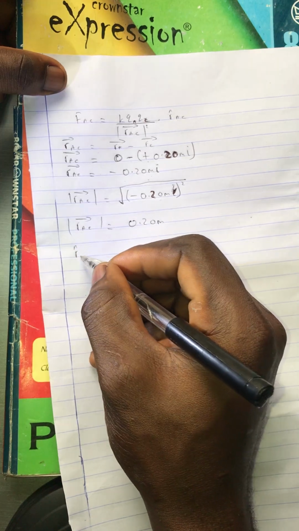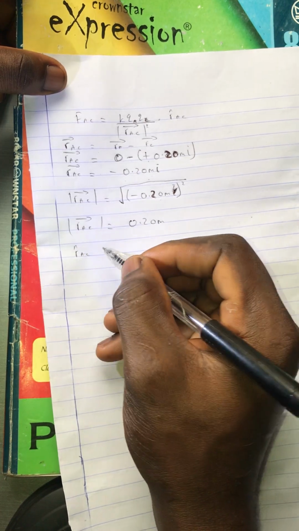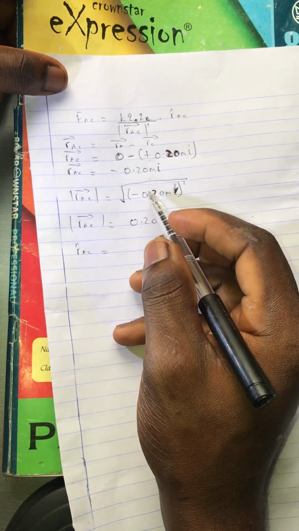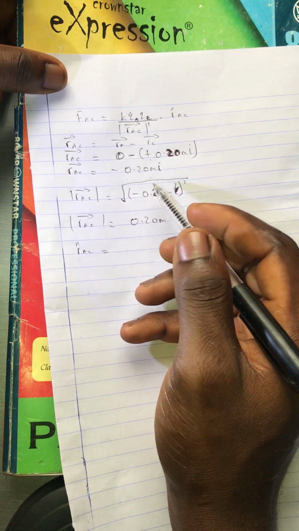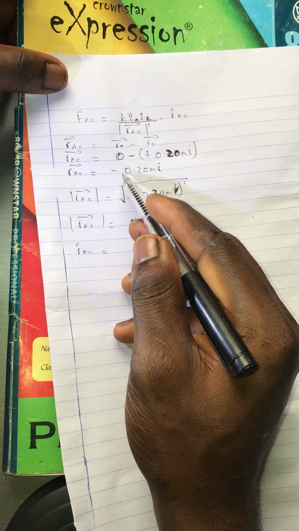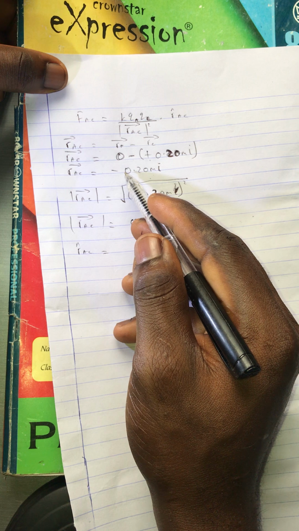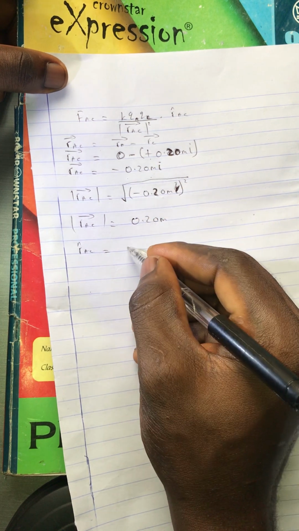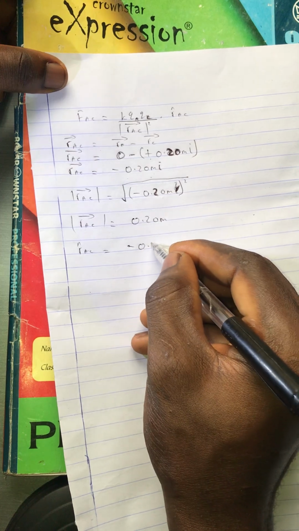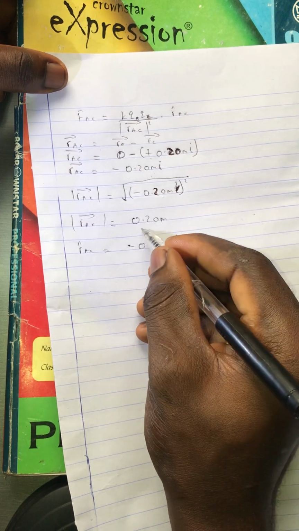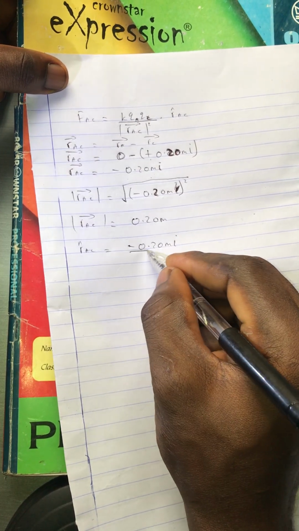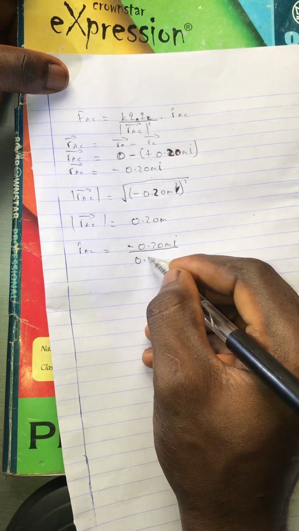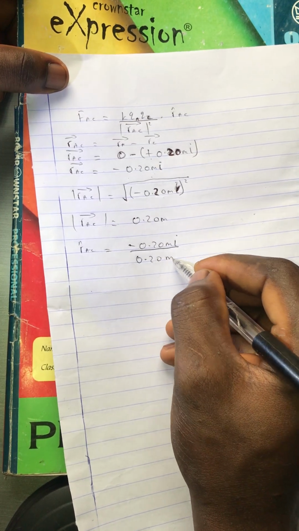Our unit vector AC is actually our position vector divided by our magnitude. What do we got as our position vector? We got minus 0.20 meters i. And what do we got as a magnitude? We got 0.20 meters.